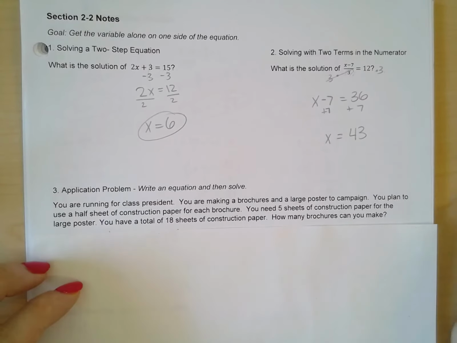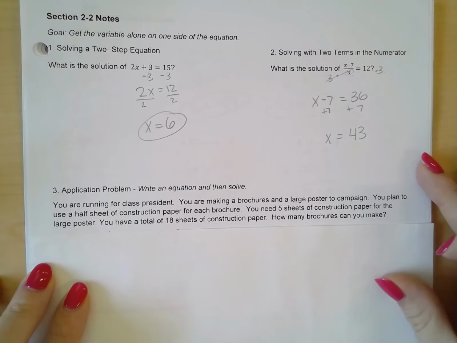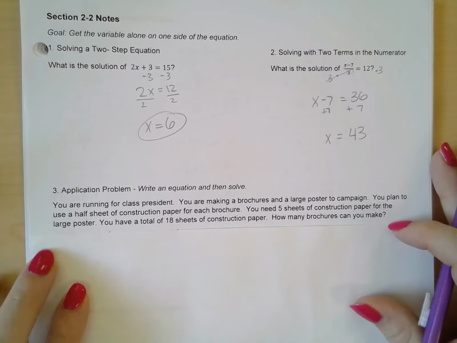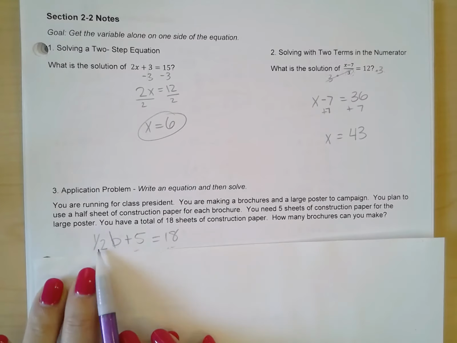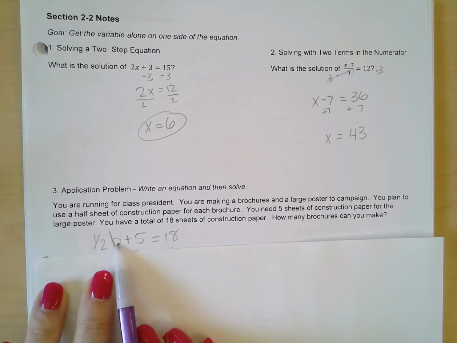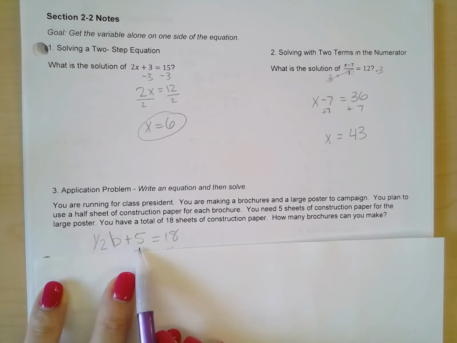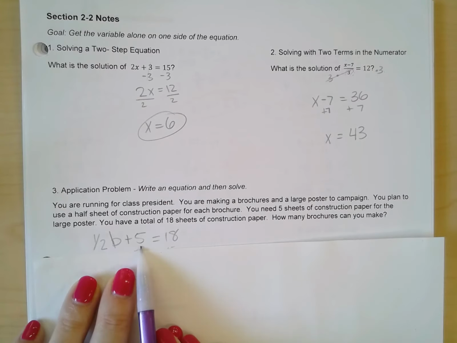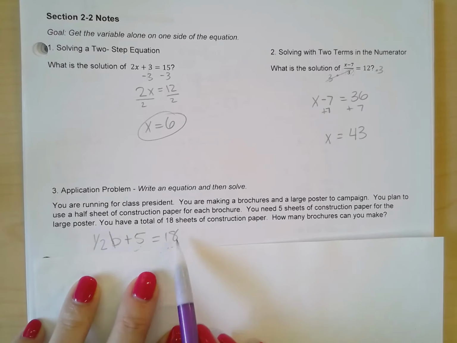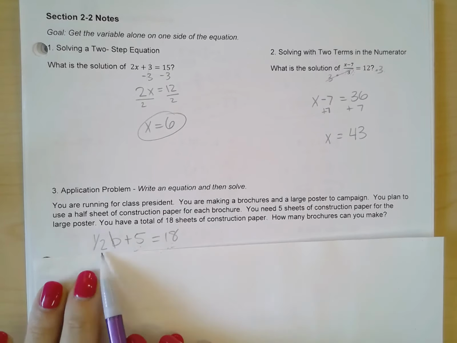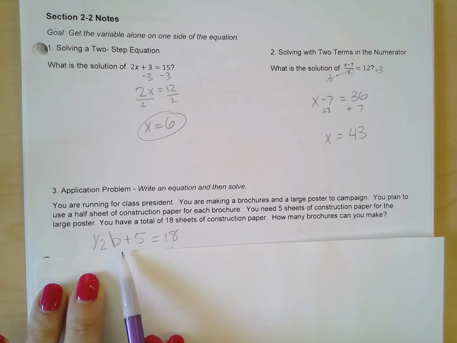So you want to read through that problem and get at least one equation to solve. So you need half a sheet for every brochure, so 1/2 times the number of brochures, plus 5 sheets for that large poster, and you only have 18 sheets, so everything has to equal 18 sheets. So this should be your equation, 1/2 b for brochure plus 5 equals 18.